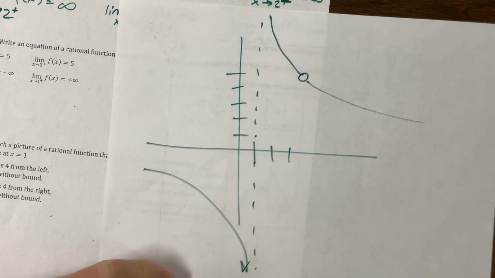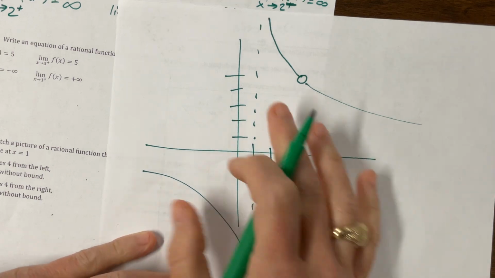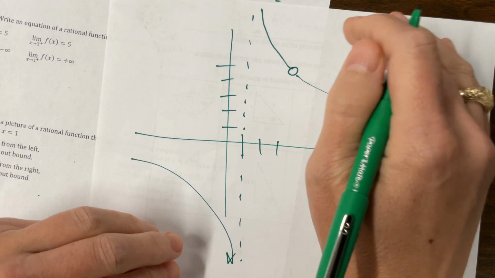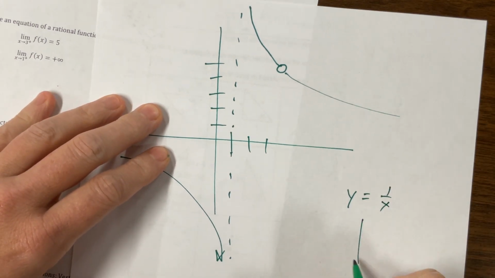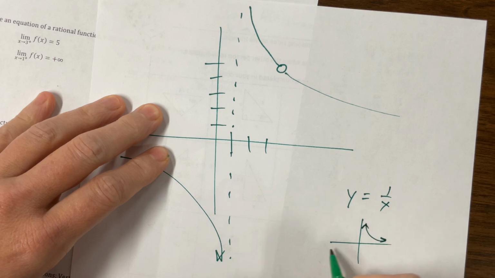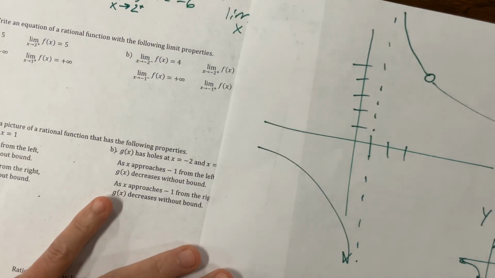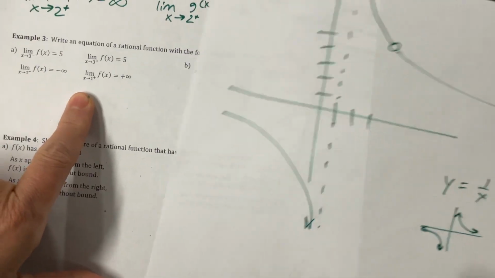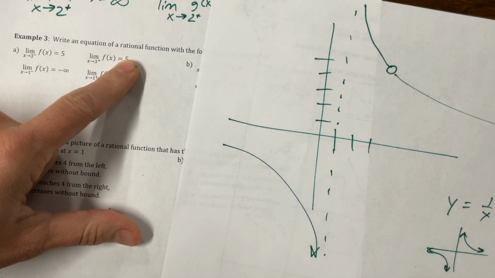So let's see. We'd have no reflections, because normally, if my parent function is y equals 1 over x, we live in quadrants 1 and 3, which is what we're doing here. We're living in quadrants 1 and 3. Did they tell us anything else? No. It's a rational function, so it's going to have another asymptote of some sort.